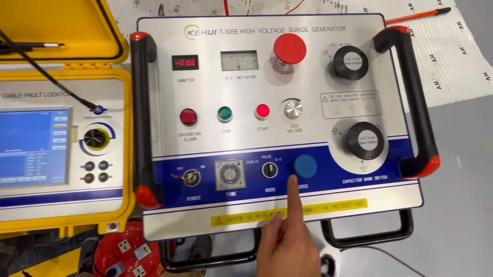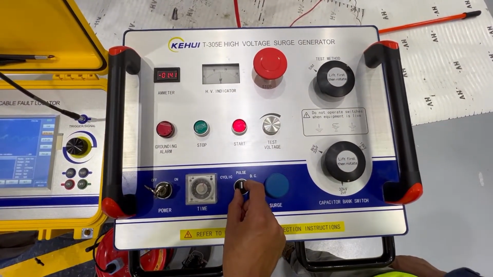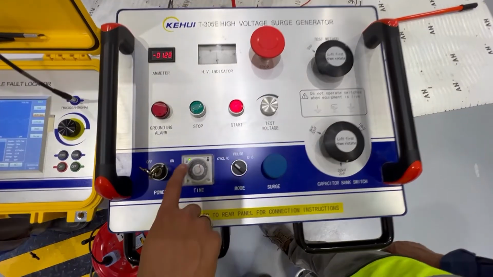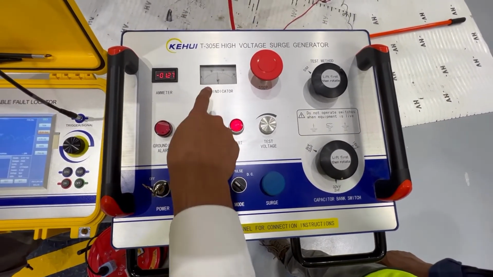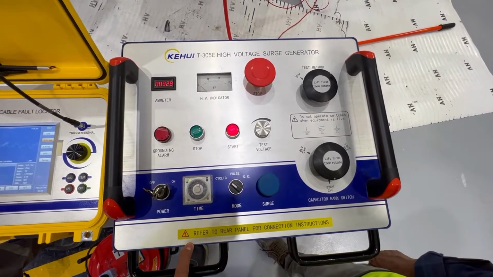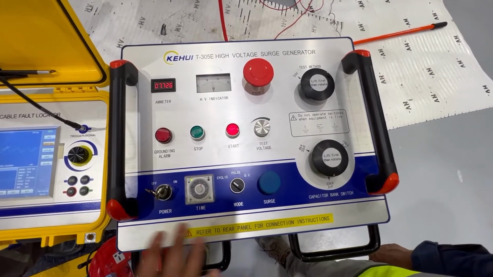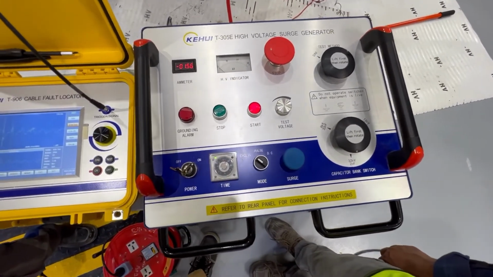Once it is done, for pinpointing we just need to change it to cyclic. You can see that it is already cyclic, and every 7 seconds it starts thumping automatically. It starts injecting the pulse. Once this is done, we directly go there and find the fault in the field. Thank you.